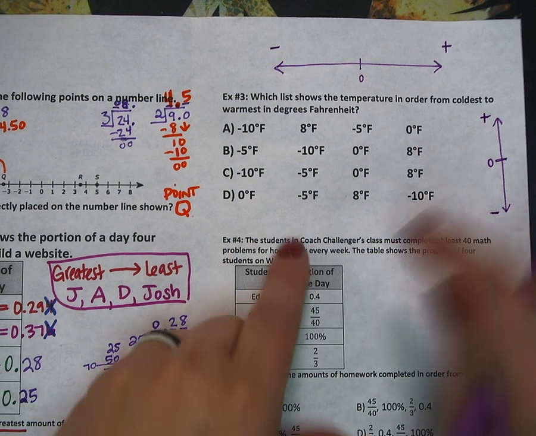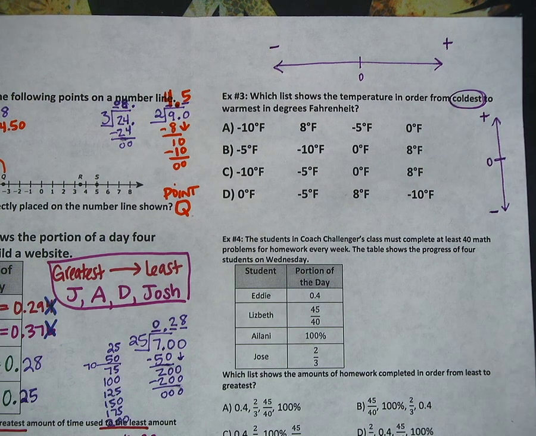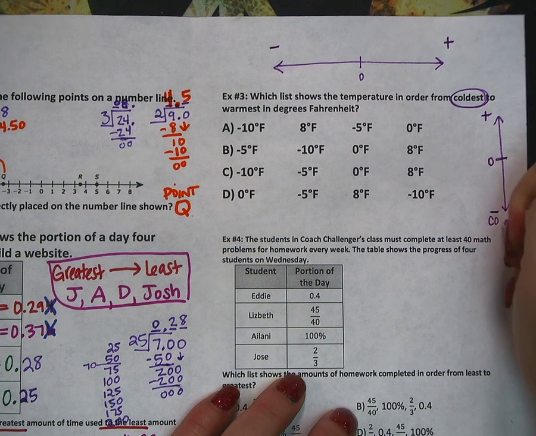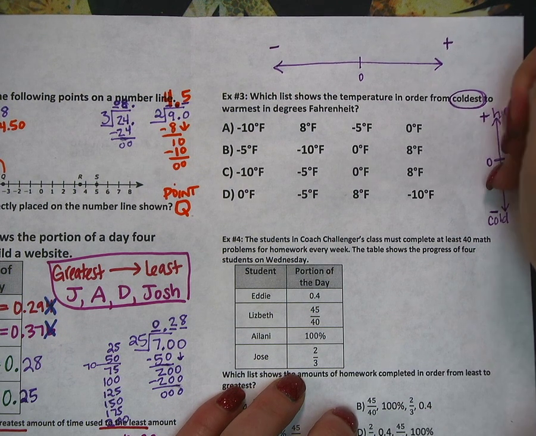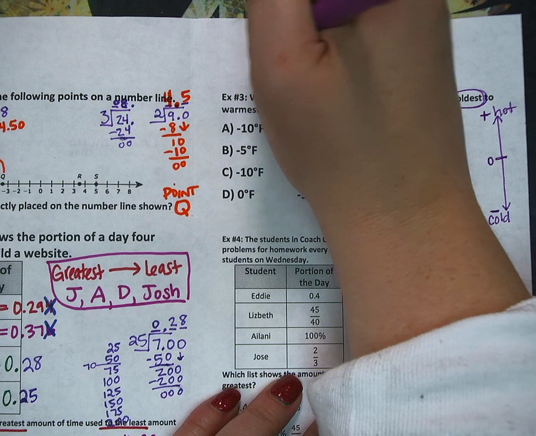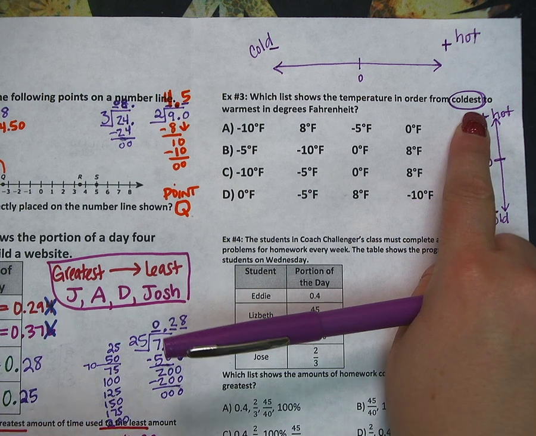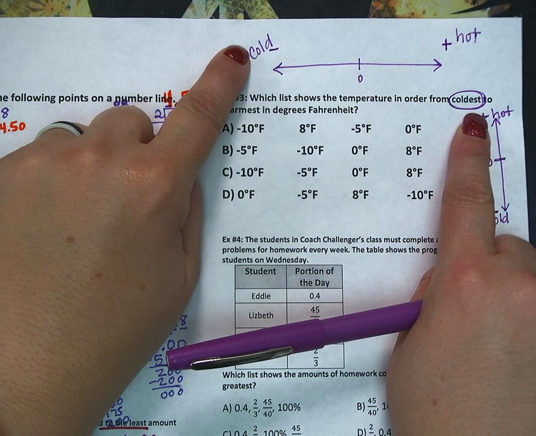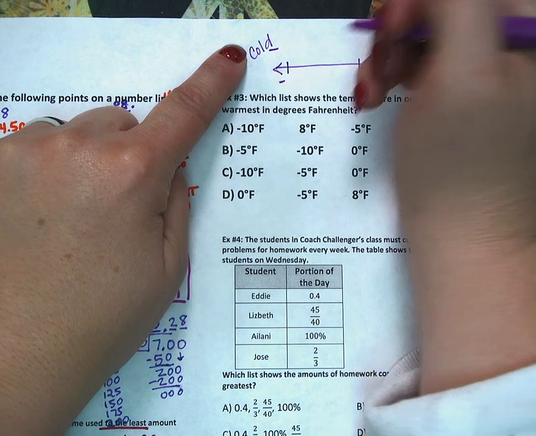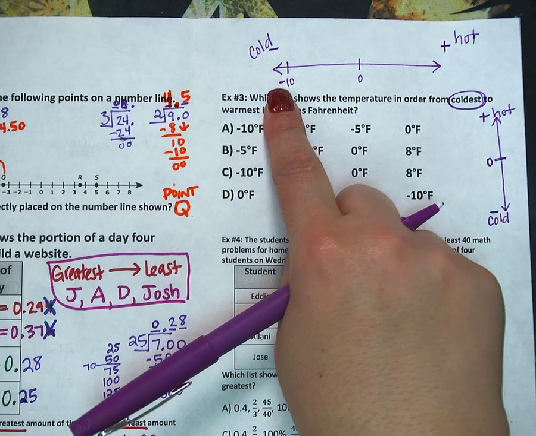So we have to think about which one is coldest first. So if I want a cold temperature first, am I going to start in the negatives or the positives? Well, the negatives are the cold temperatures, and the positives are the hot. And again, if you wanted to do it horizontally, the negatives are the cold and the positives are the hot, which means if we're starting with coldest, we need a negative. Specifically, we need the negative that is farthest away from 0 on the left. We want as far left as possible.